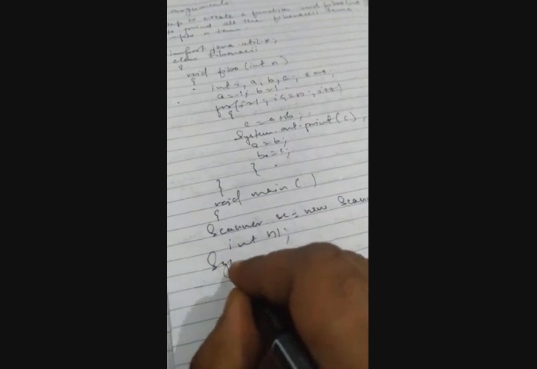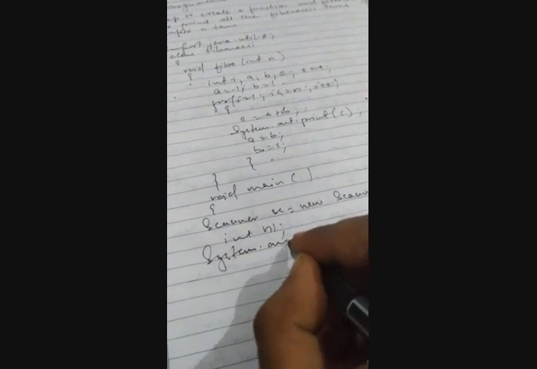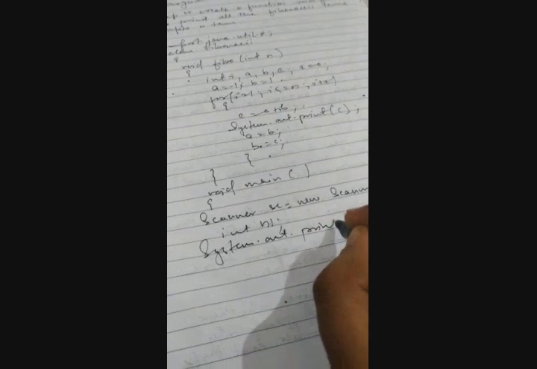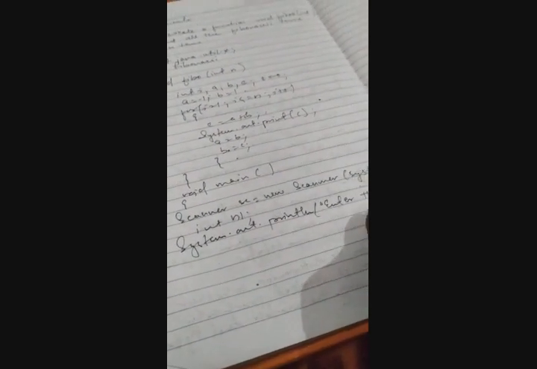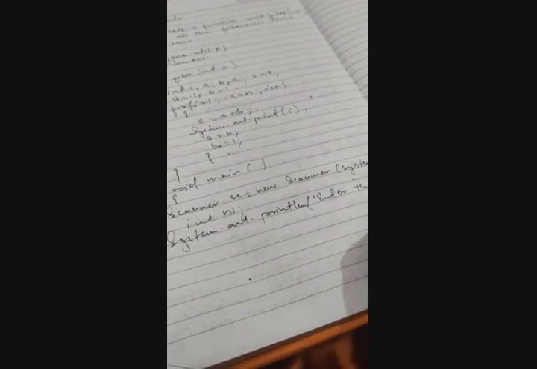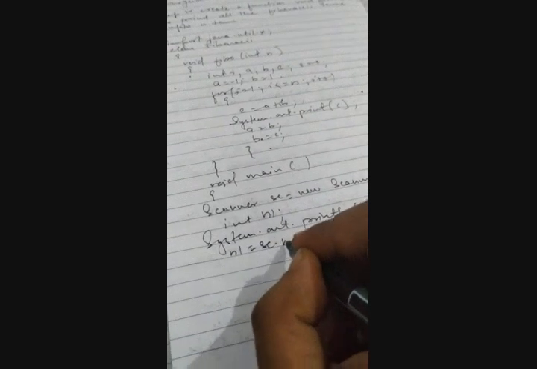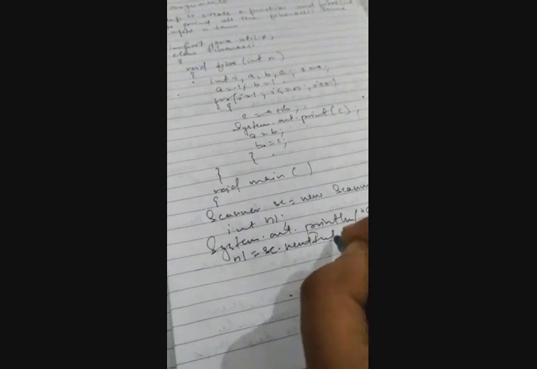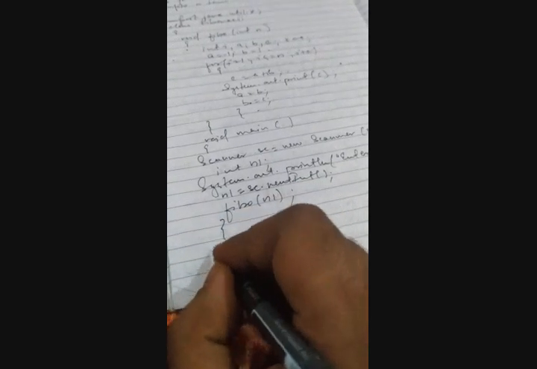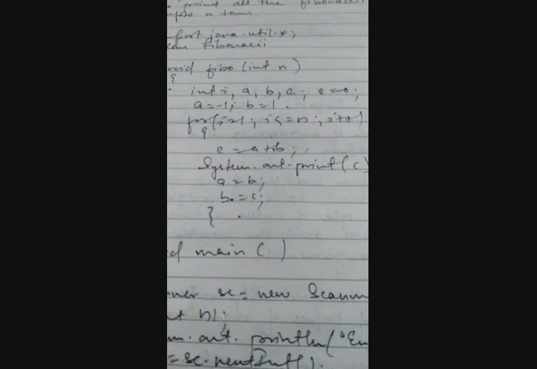So system dot out dot println, enter the limit, n1 equals sc dot nextInt method, and now pass n1 to Fibbo. Main closes, class closes. Alright.